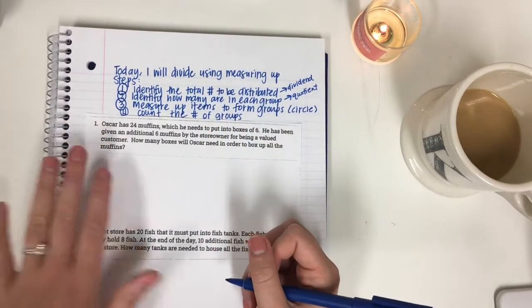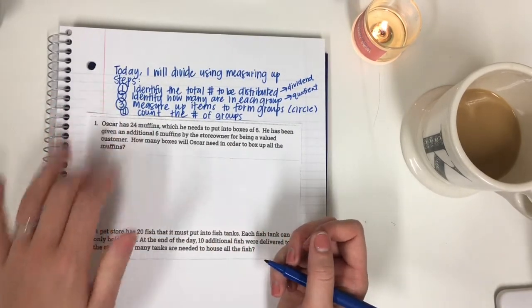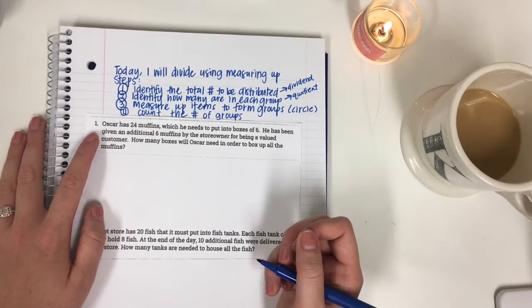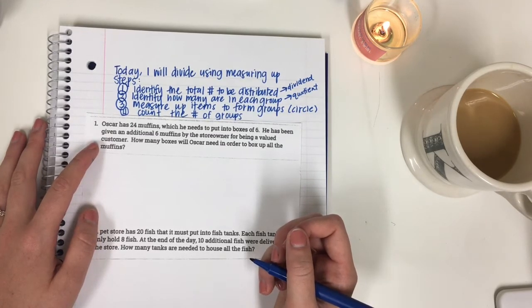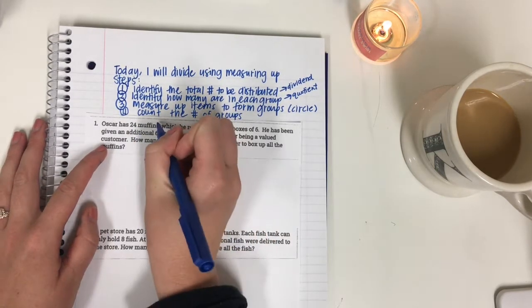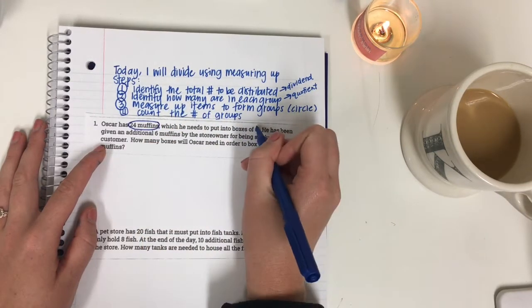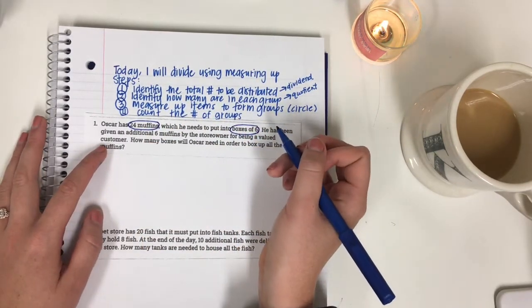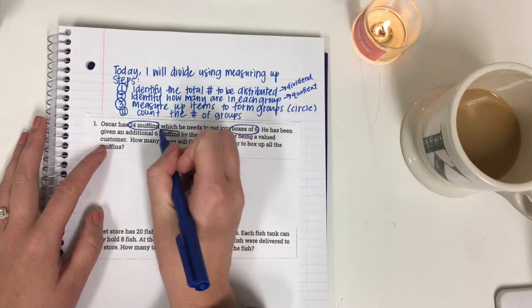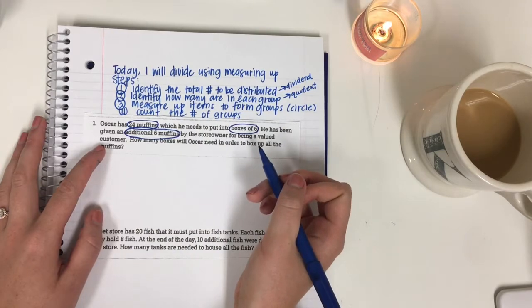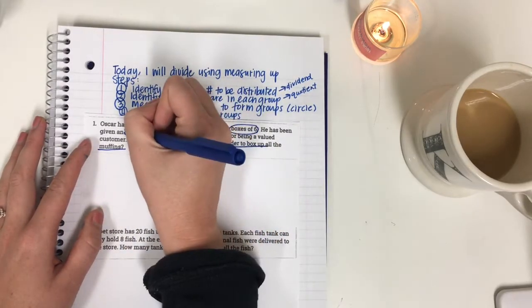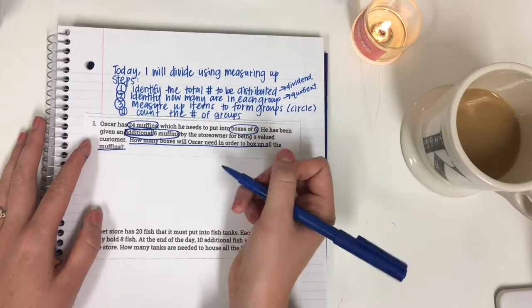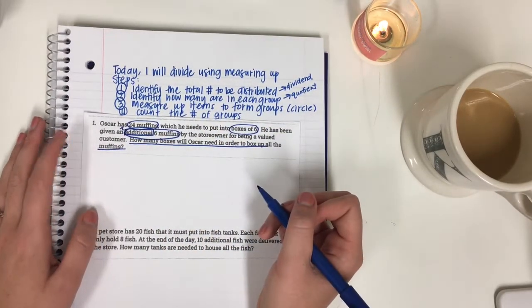Okay, first thing I'm going to do is read all the way through, then use my cube strategy, then tackle my steps. So number 1, Oscar has 24 muffins, which he needs to put into boxes of 6. He has been given an additional 6 muffins by the store owner for being a valued customer. How many boxes will Oscar need in order to box up all the muffins? So I'm going to circle numbers. So I got 24 muffins here, boxes of 6, so each box can hold 6 muffins. He was given an additional 6 muffins. I'm going to underline my question. How many boxes will he need? I'm going to box additional because that tells me that we're going to what? Add some muffins.